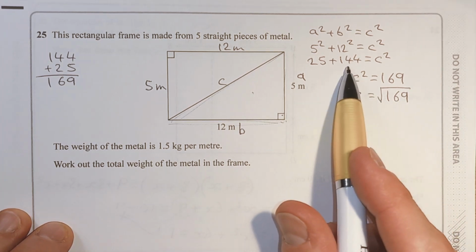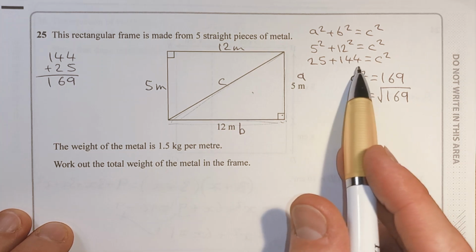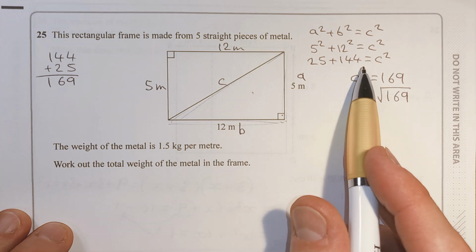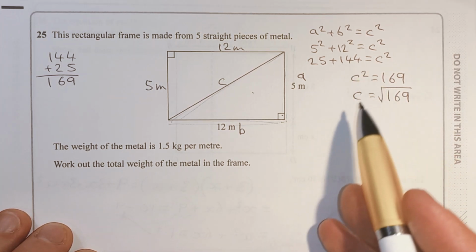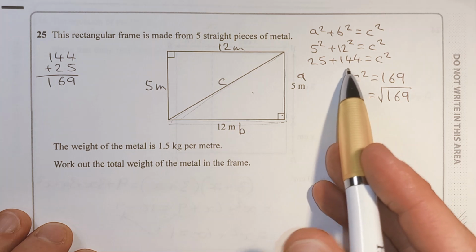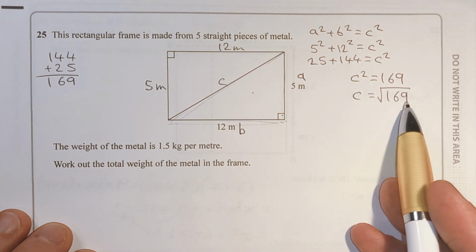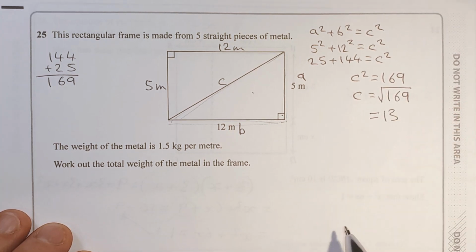Well, we know that 12 squared is 144, so we can try working up from there. If we add another 12 to it, we get 156, and that would be 12 thirteens. If we add another 13 to make it 13 thirteens, 156 plus 13 would get us up to 169. So the answer is 13.